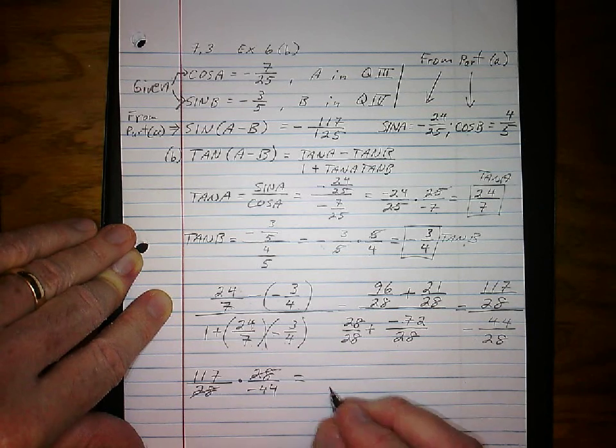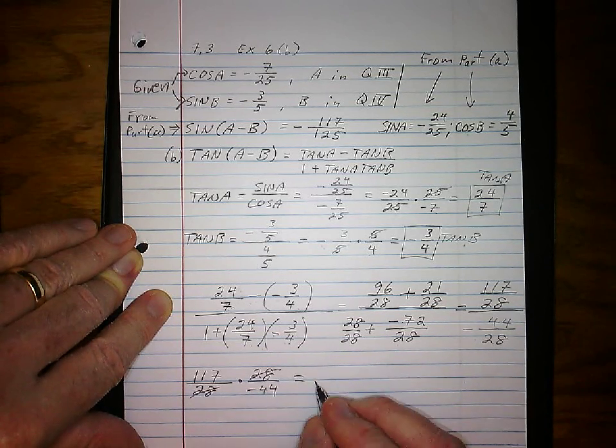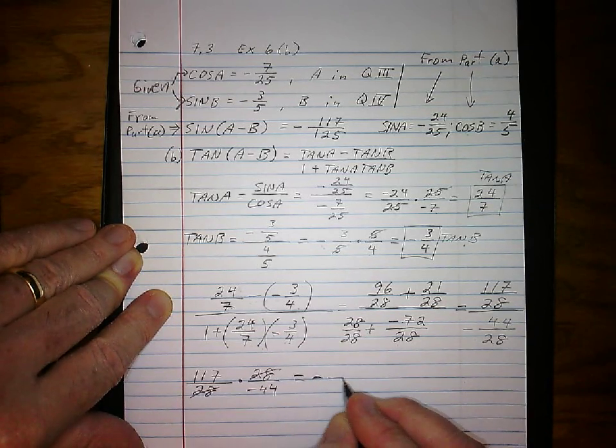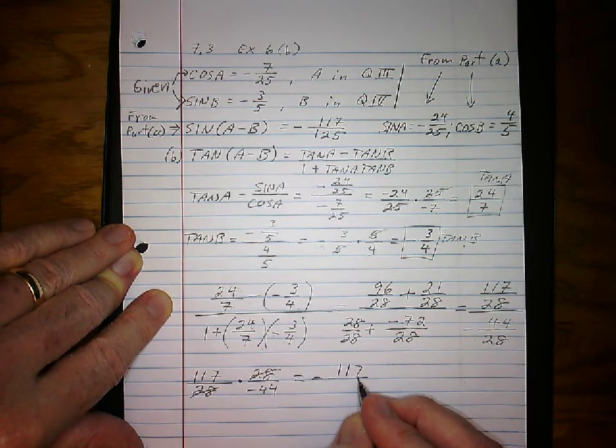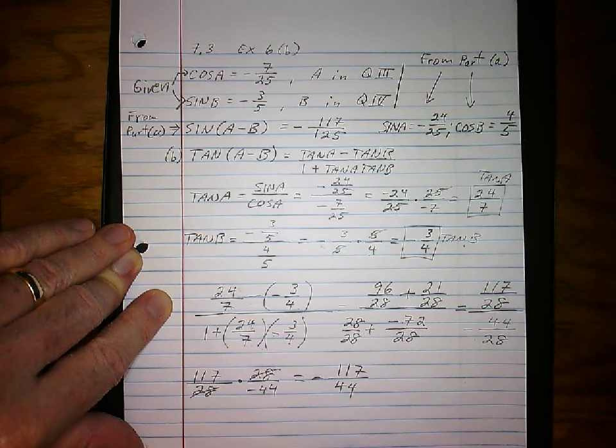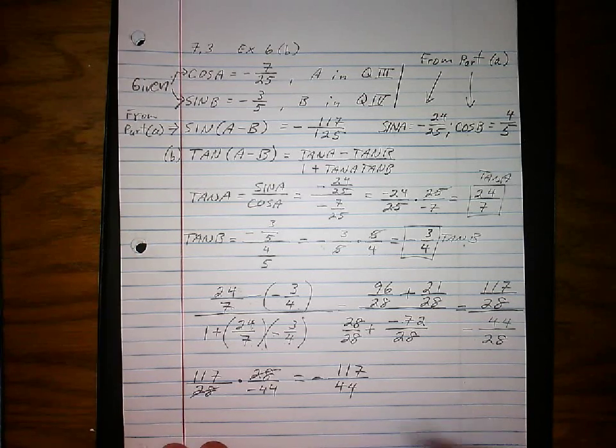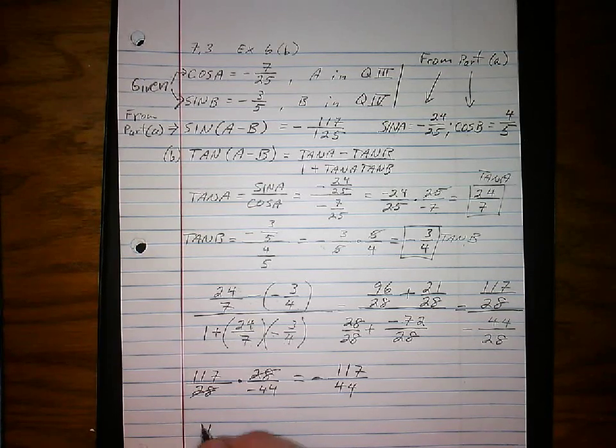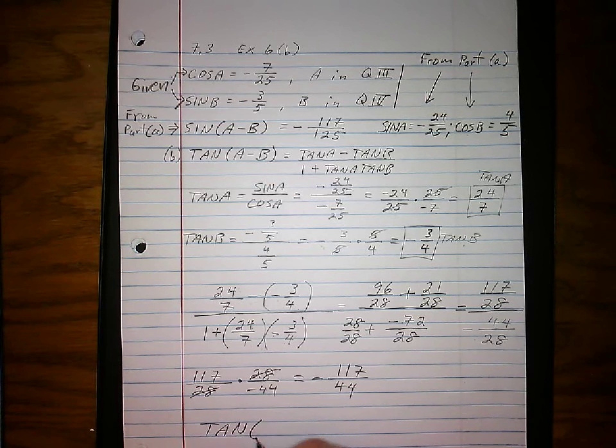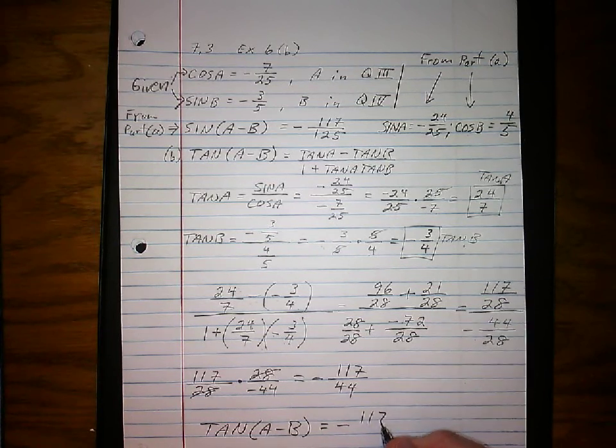These are going to divide out. We're left with negative 117 over 44, and that's the tangent of A minus B.